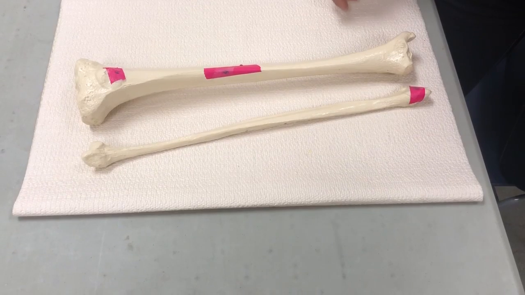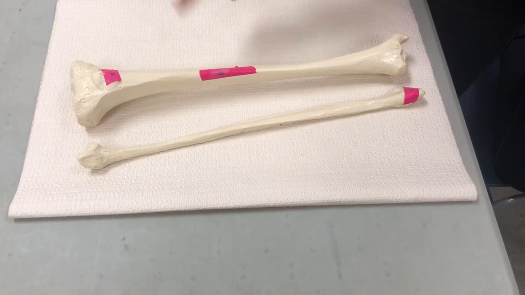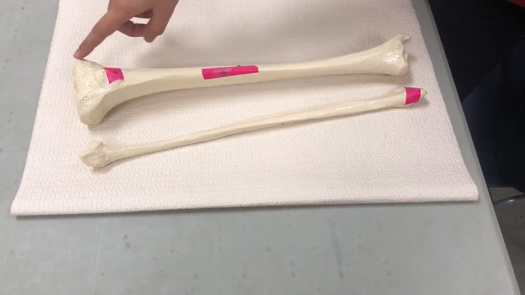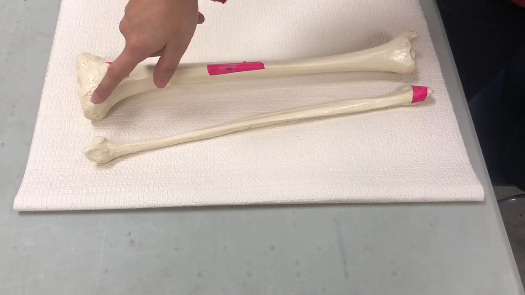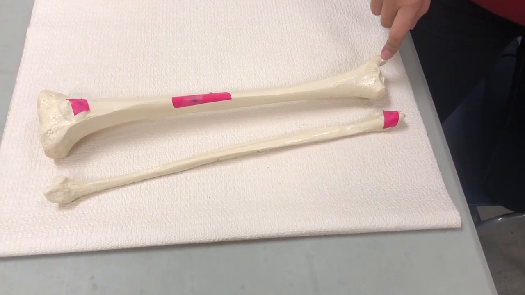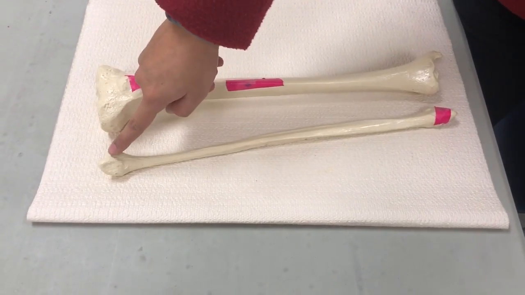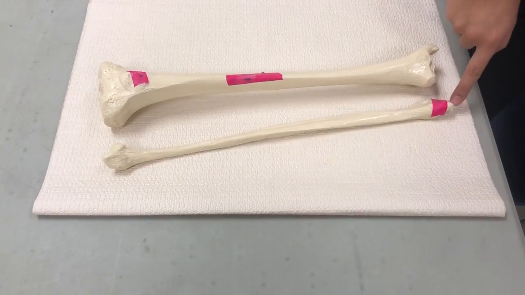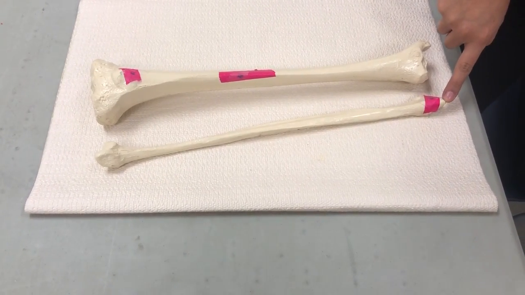Shown below, we have the tibia and fibula. On the tibia, at the top, you're going to have your medial condyle and your lateral condyle, and all the way at the bottom is going to be your medial malleolus. And in the fibula, at the top, you're going to have the head of the fibula, and at the bottom, you're going to have your lateral malleolus.